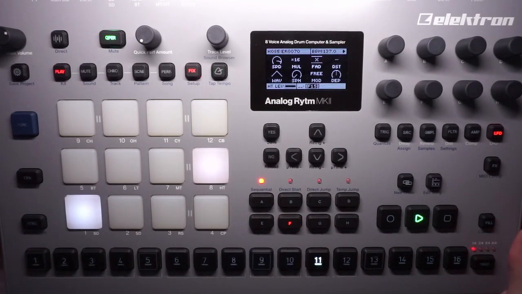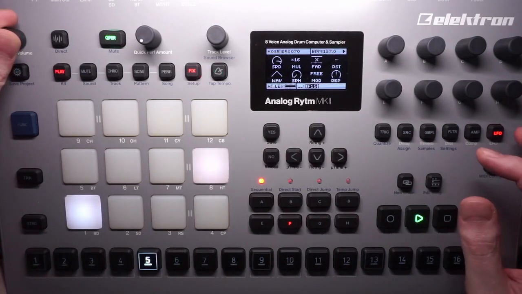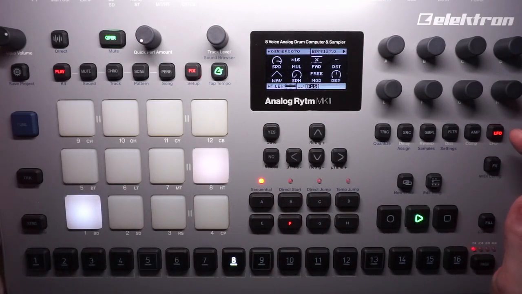It sounds slightly different. There are a few little quirky things that you might need to be aware of, but it does some stuff that the standard one doesn't, and it sounds really interesting.